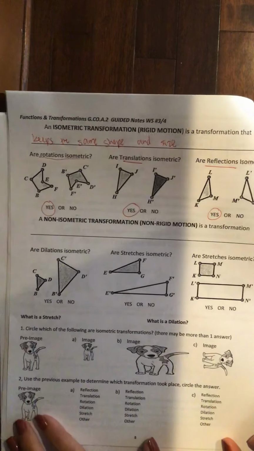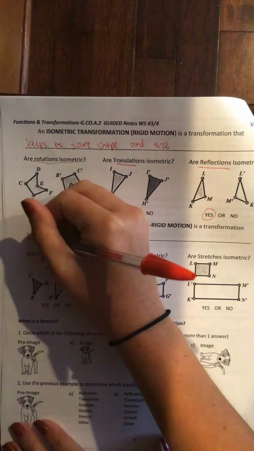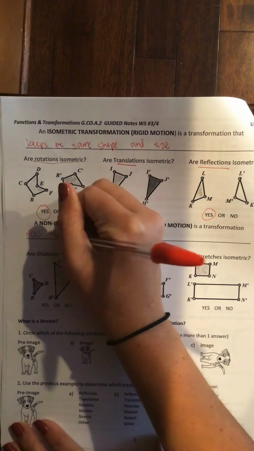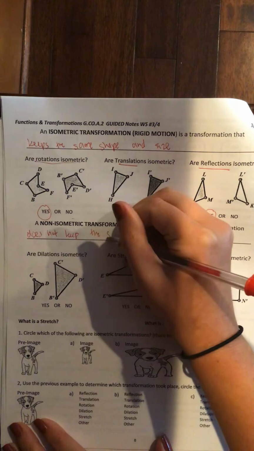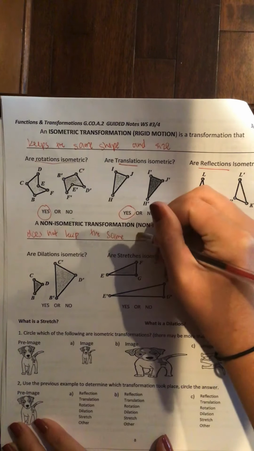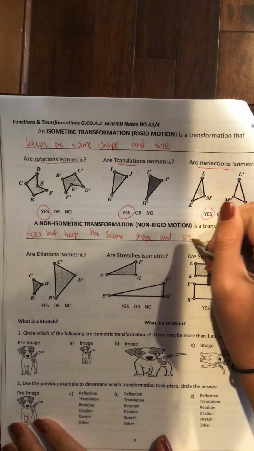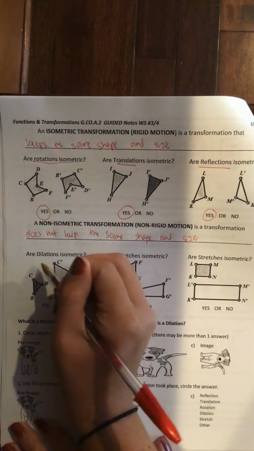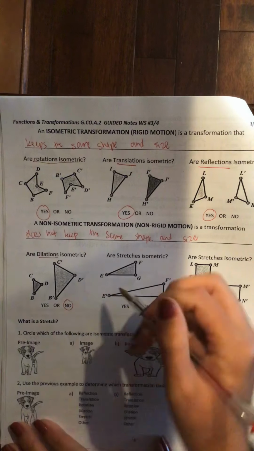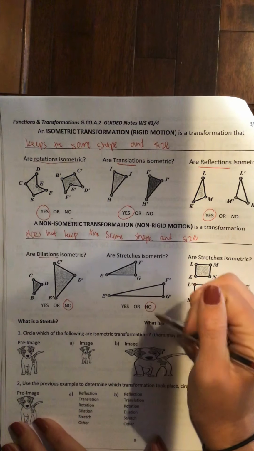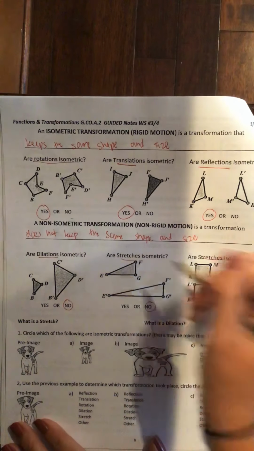A non-isometric transformation, or a non-rigid motion, does not keep the same shape and size. So a dilation is no, because the size is not the same. A stretch is no, because the size and the shape are not the same. This is just another stretch, so it would also be no.